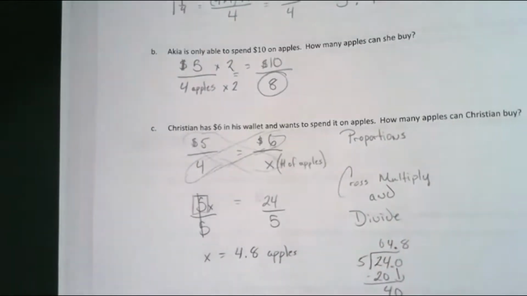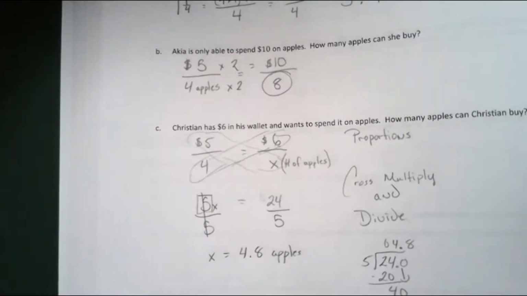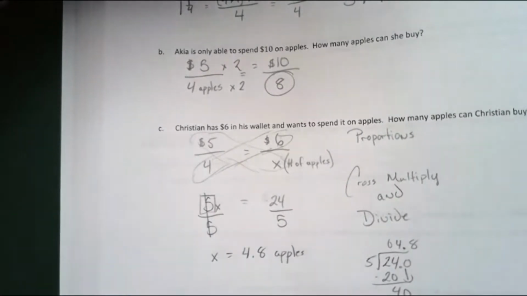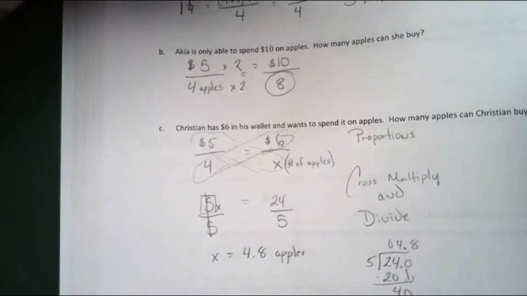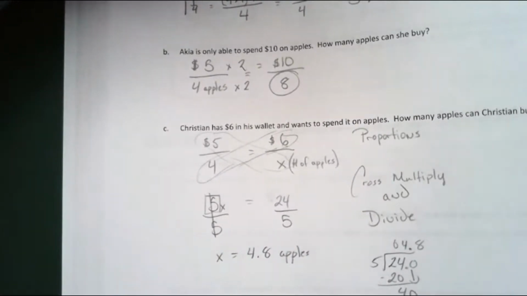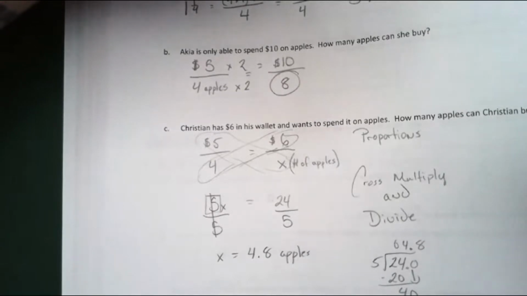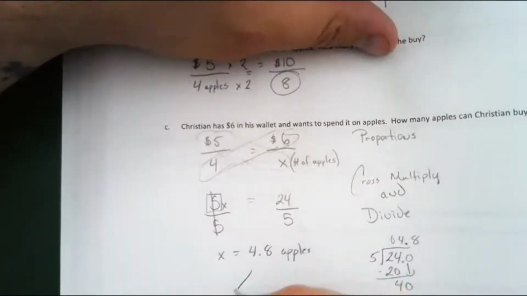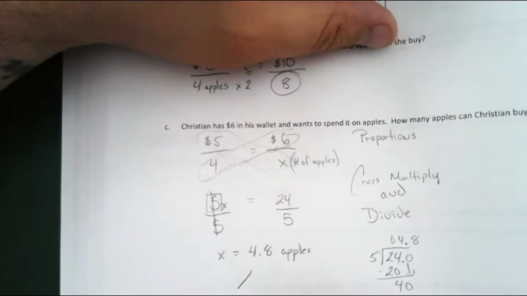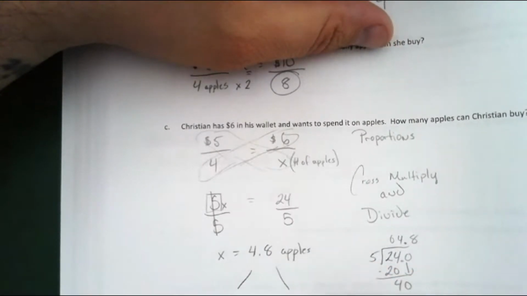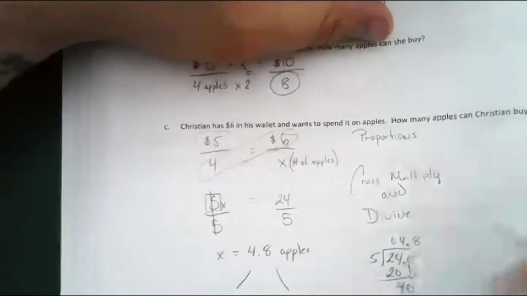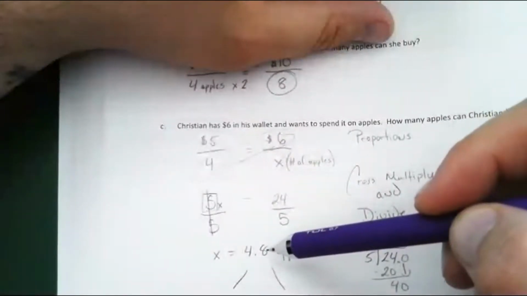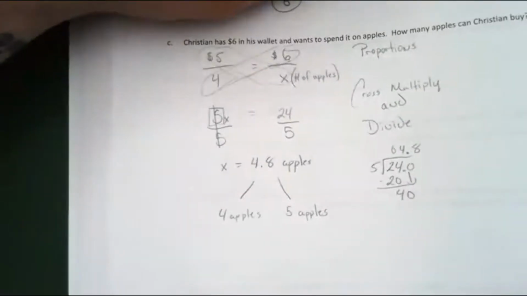Now, here's my question to you. Can you go into a grocery store and say, hey, I only want 8/10 of an apple? No, you can't. You can't go into a grocery store and ask for 8/10 of an apple. They look at you like you're crazy. You have to buy the whole apple. So the question is, can Christian only buy 4 apples? Or is he able to buy 5 apples? Well, according to his $6, he can't get to 5. He's too short. So he has to round down.